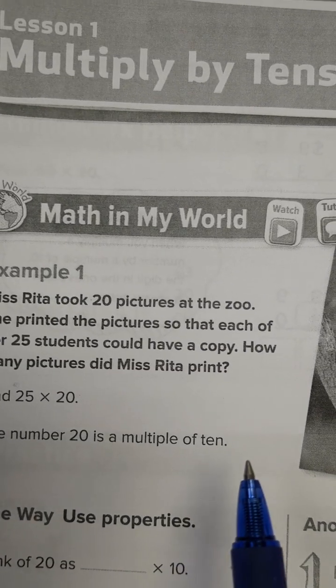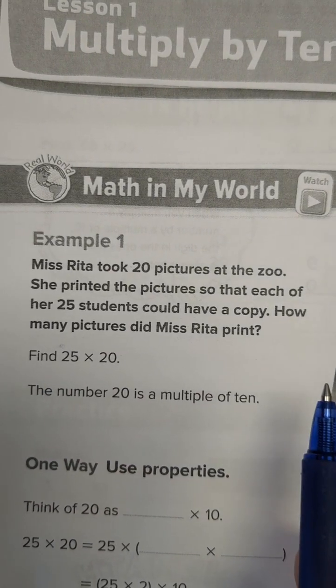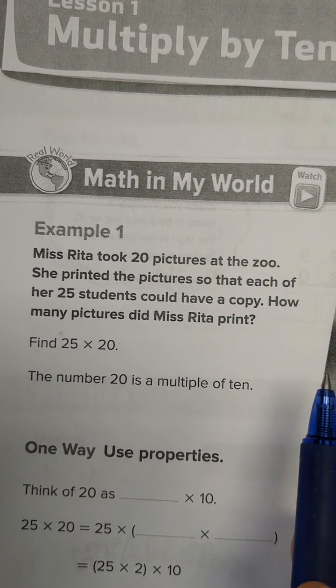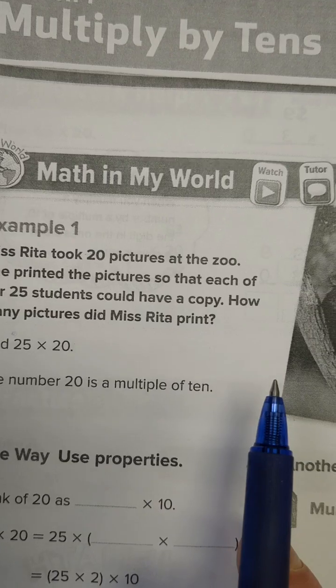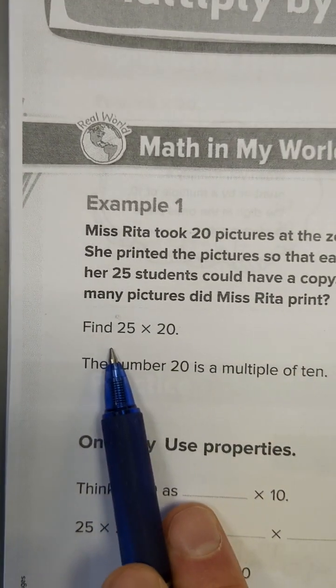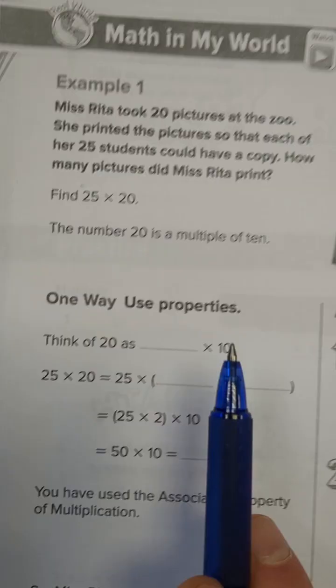Rita took 20 pictures at the zoo. She printed out the pictures so that each of her 25 students could have a copy. How many pictures did Miss Rita print? So what we're trying to find is 25 times 20. Couple ways to do this.